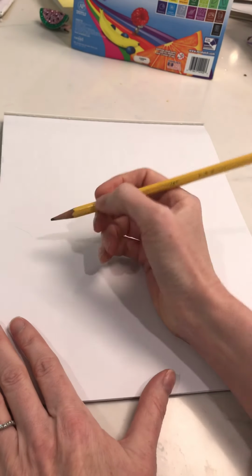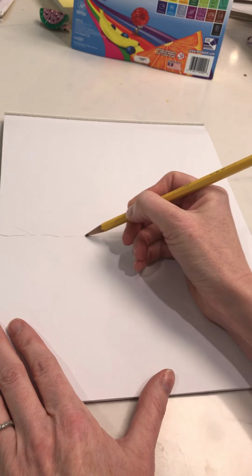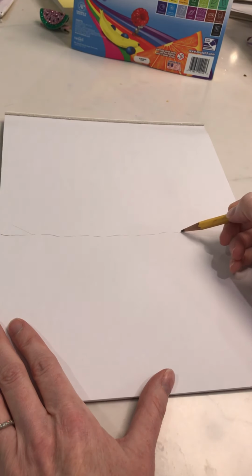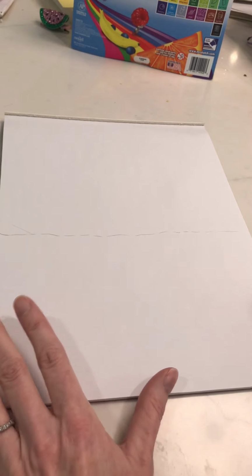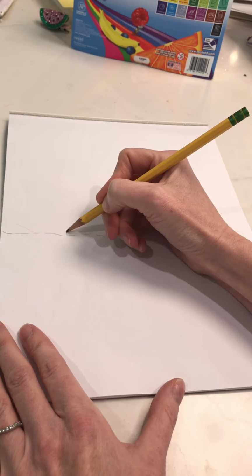The very first thing we're going to do is draw the line which is going to represent the land in which our house is sitting. And now we're going to draw the house.